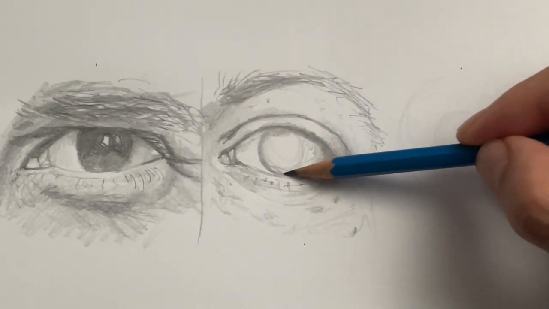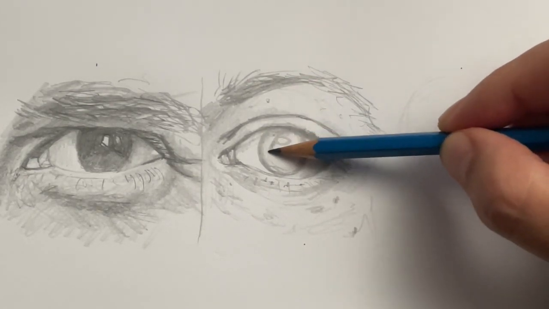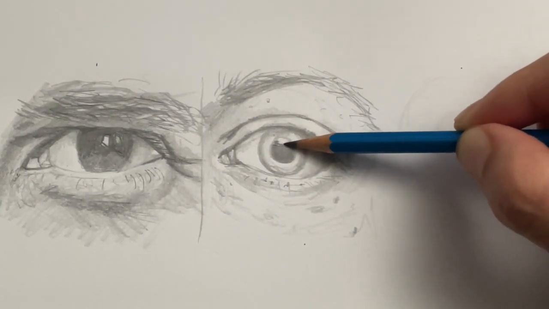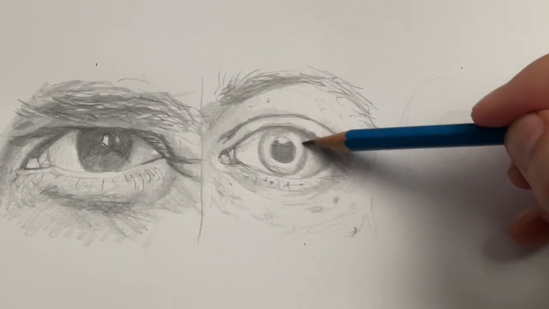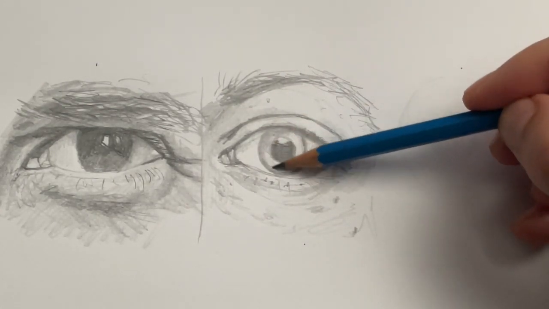The pupil on this subject is, I would say, oversized and indicating that the eyeball is taking in quite a lot of light. Of course, you do want to pay attention to the pupil size of the subject. It can indicate emotion, so you have to be careful about that.